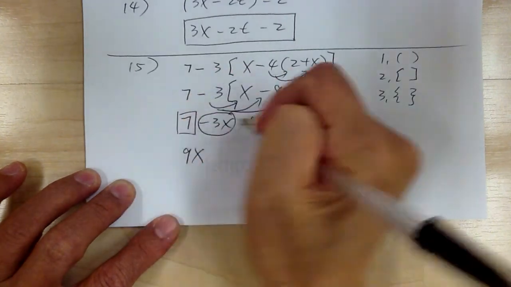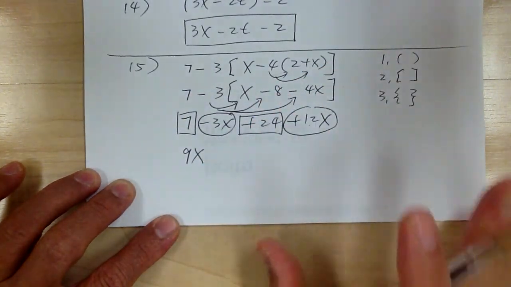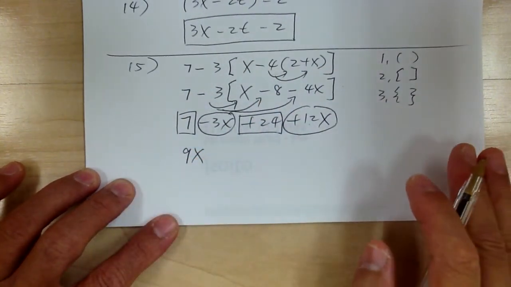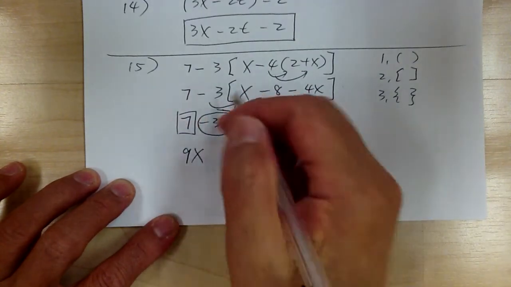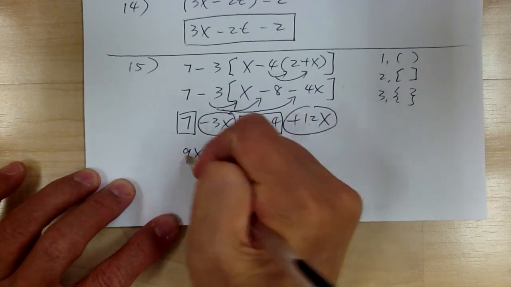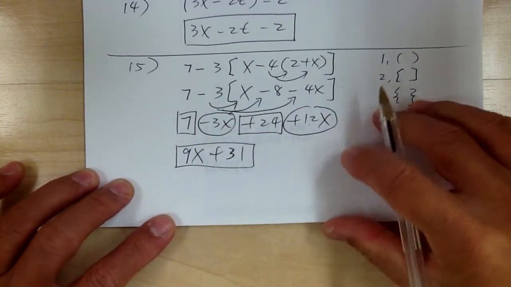Now let's go and do the numbers. Again, I'm using different shapes so I can keep track, make sure every term is accounted for. So 7 and 24, both are positive, so you add the numbers together. Okay, and that's it for number 15. Okay, let's go to number 16.